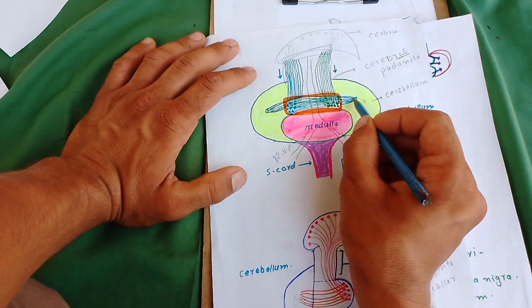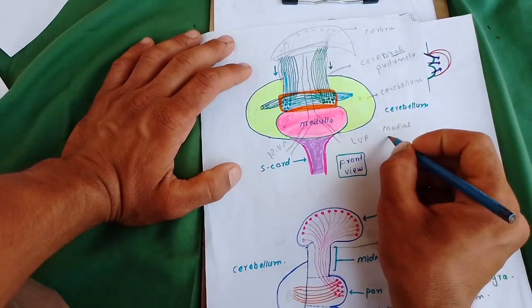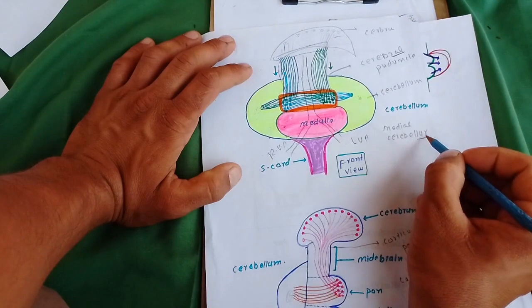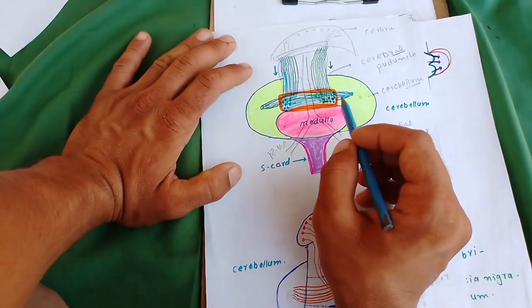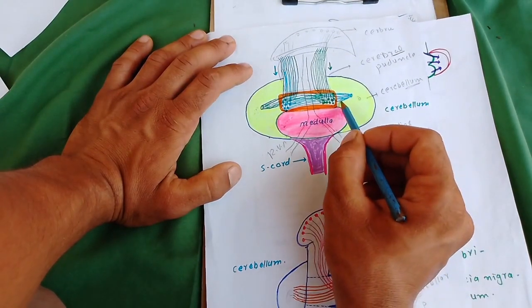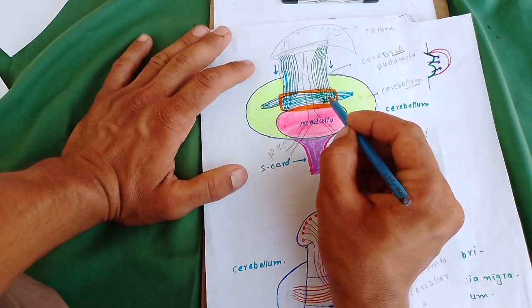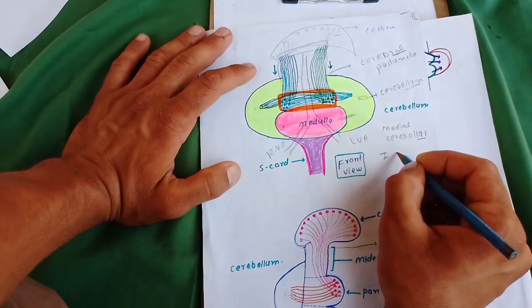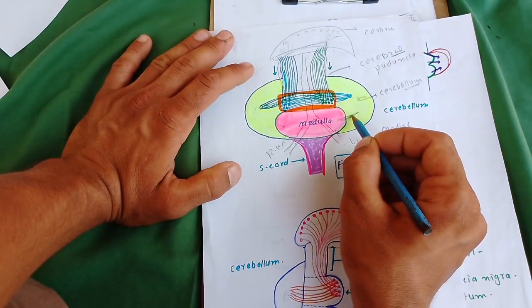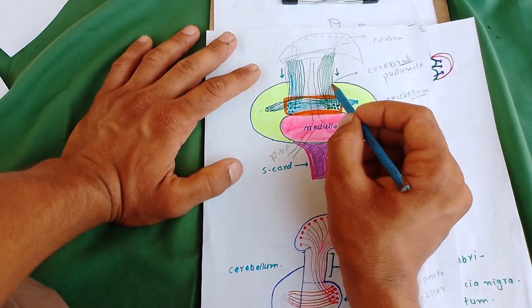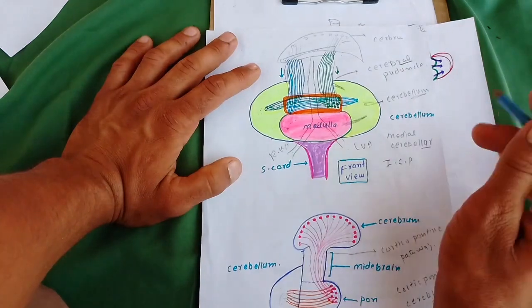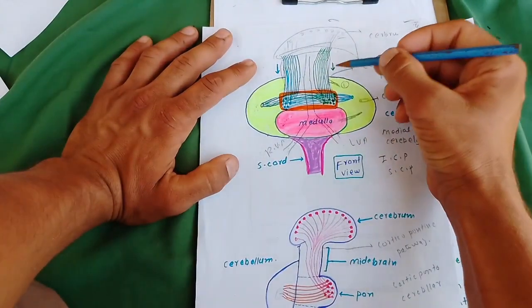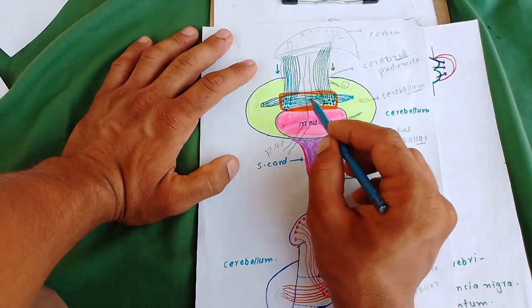This one is the middle cerebellar peduncle. The middle cerebellar peduncle combines together the pons with the cerebellum. The inferior cerebellar peduncle combines together the medulla with the cerebellum, and the superior cerebellar peduncle combines together the midbrain with the cerebellum. This one is called the pontine fiber.